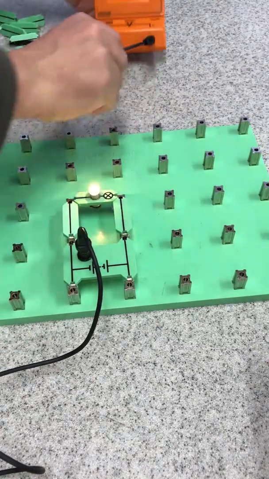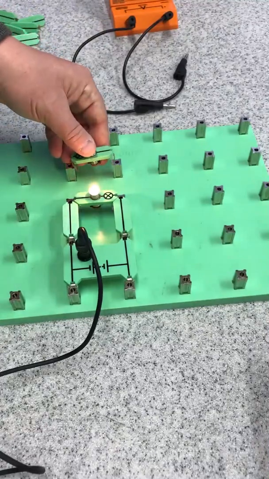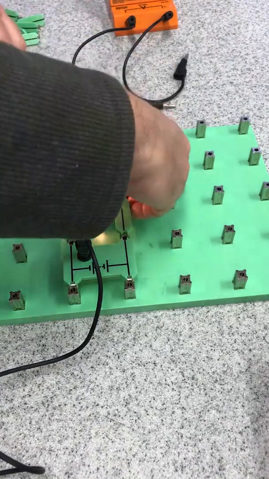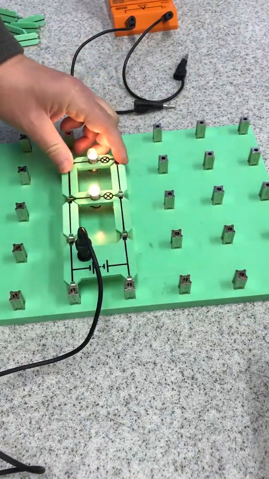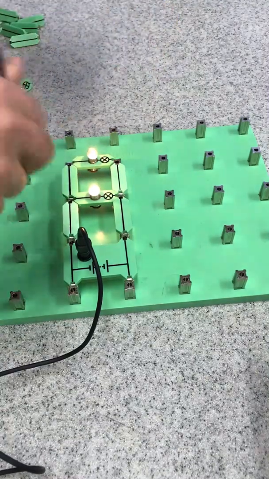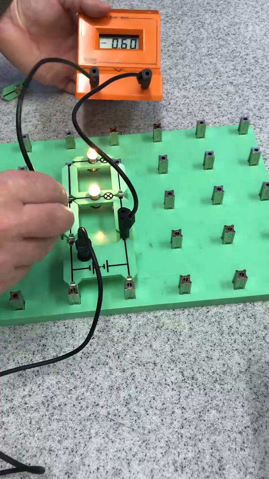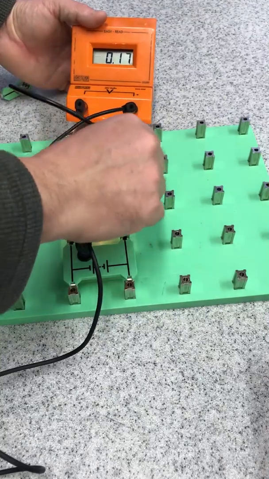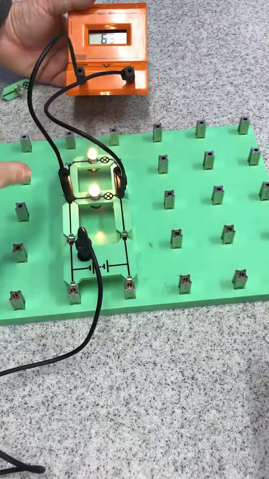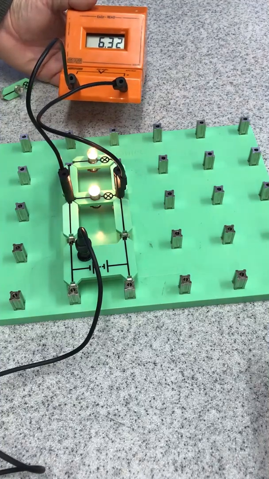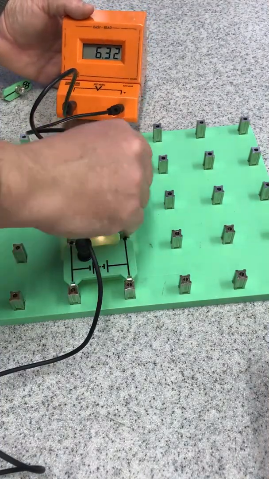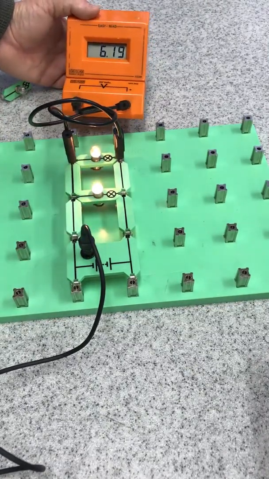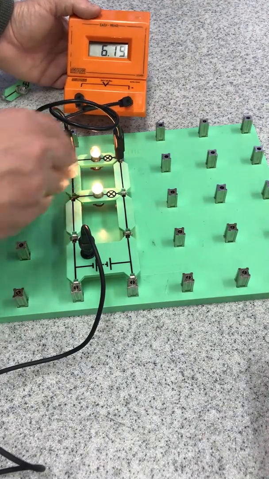up. Now what I can do is add another lamp in parallel this time rather than series. And the lamps are lit again. And I'm just going to measure the voltage. So 6.35, so roughly 6.4 volts. This lamp here seems to be as bright as it was originally, and it's still got 6.3 volts worth of energy. And indeed, if I connect across here, I've also got the same 6.2, 6.3 volts worth of energy.